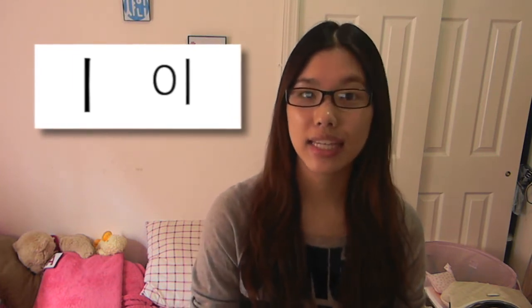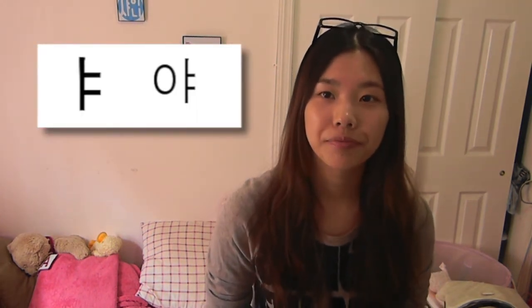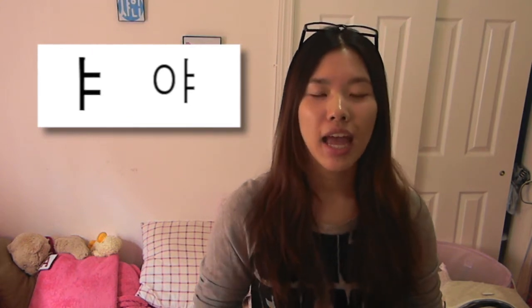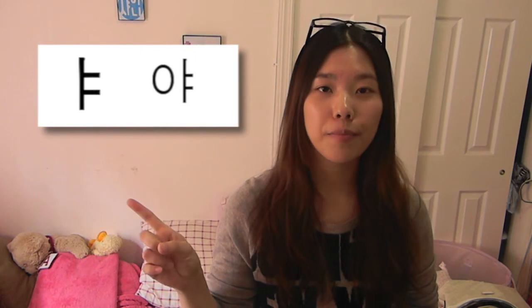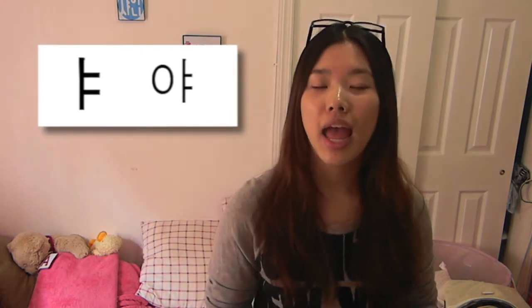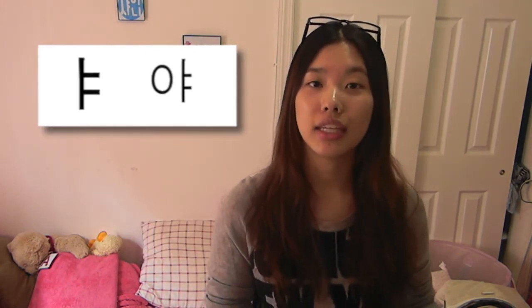Next, we will learn about the 4 iotized vowels that have the Y sound to it. So basically what you do is take the simple vowels that we learned and add a Y. So the very first one is Ya. As you can see, it looks like A, but yet it has an extra stroke to it, and thus it makes it Ya.